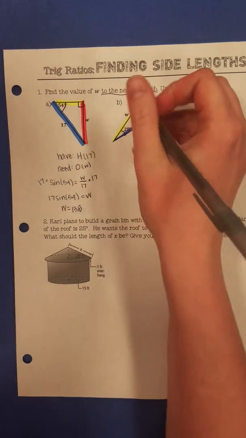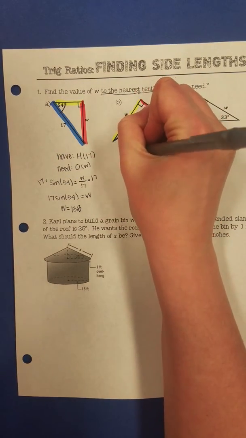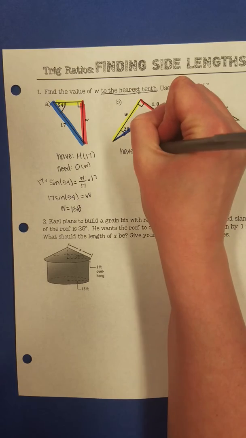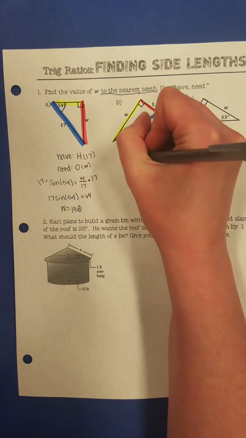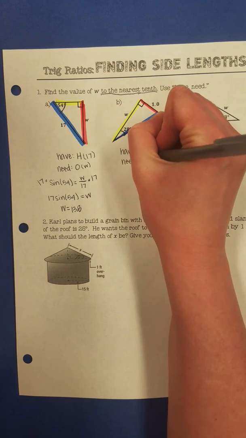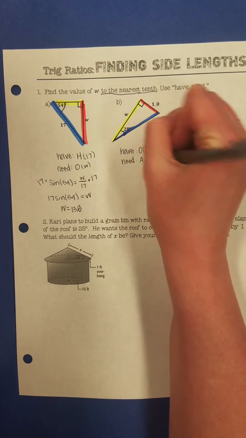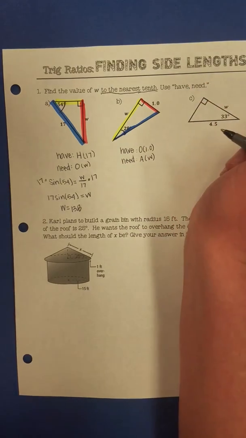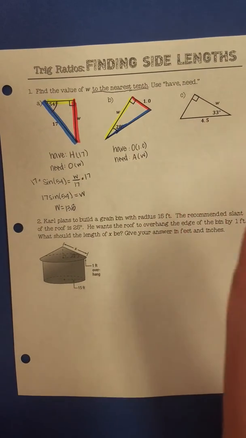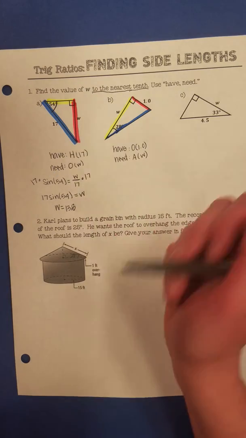While you're thinking about that, I'm going to go ahead and write what we have: opposite, which is 1.0, and we need adjacent, which is W. Okay, hopefully you had enough time to think through it.